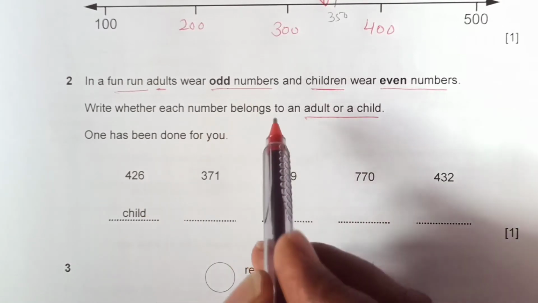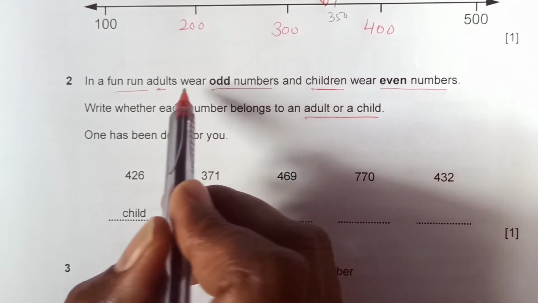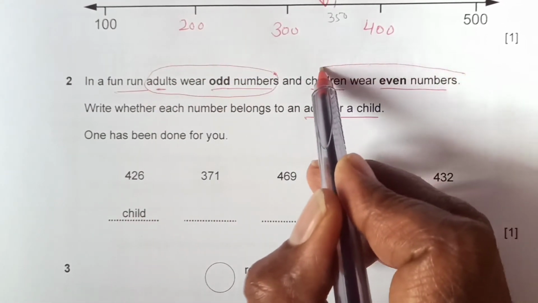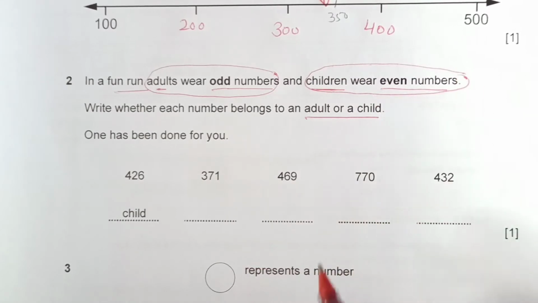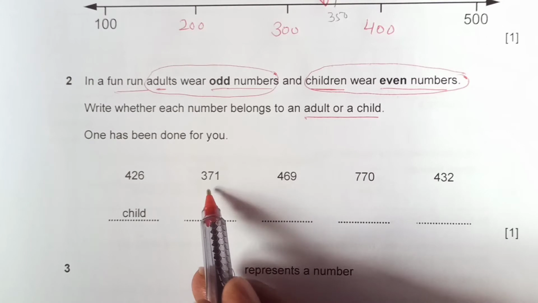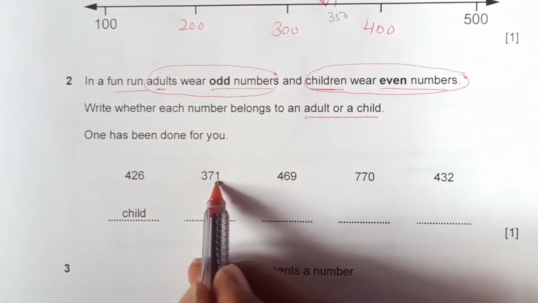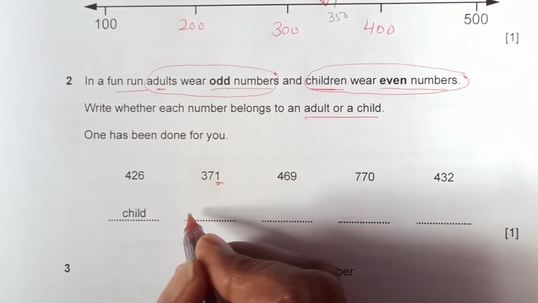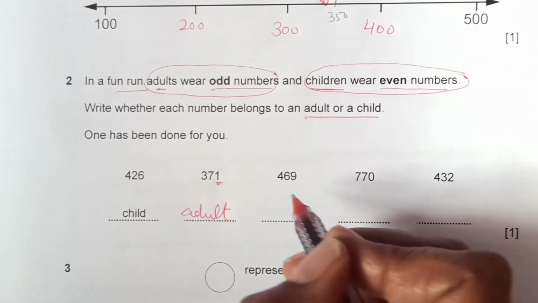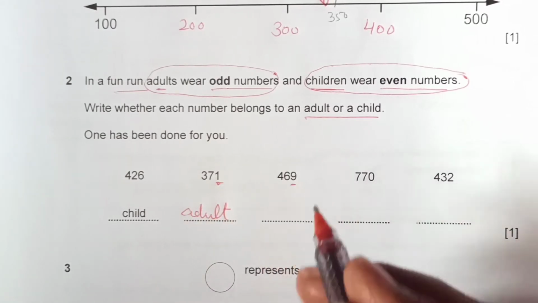As we are told, adults wear odd numbers and children wear even numbers. So wherever you see an even number, it's a child. So 371, this is an odd number. So we will write down here adult. Okay, 469, this is again an odd number.